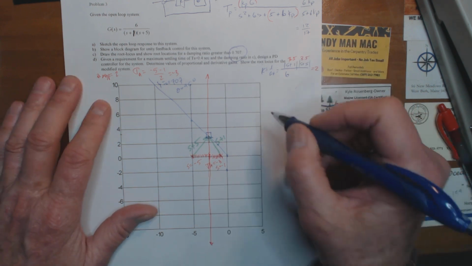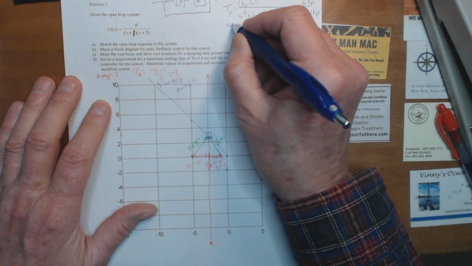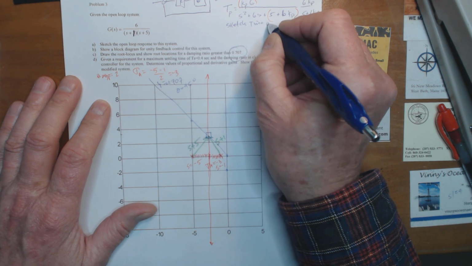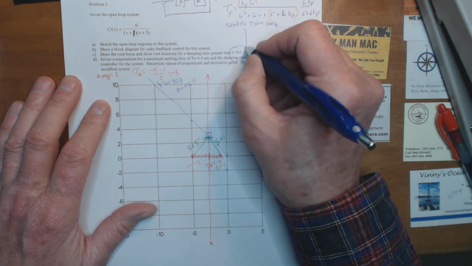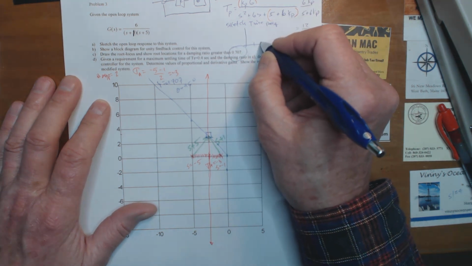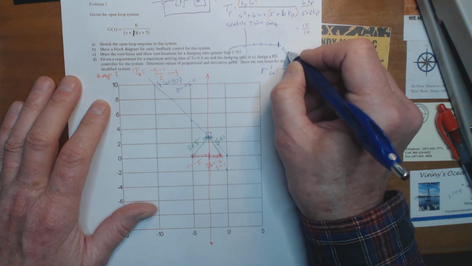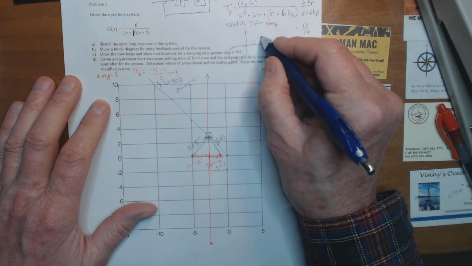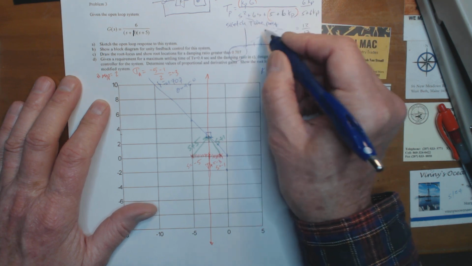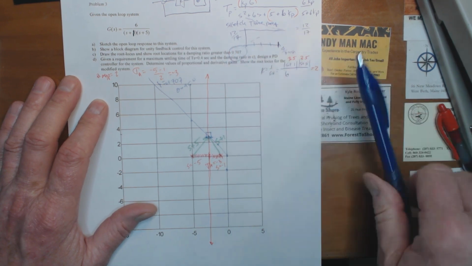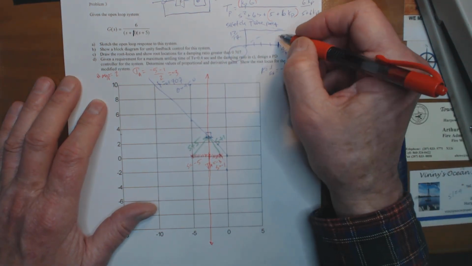Maybe this is going to be too slow if we want to sketch the time response. Then what we want to look at here is 4 over zeta omega n. Those are going to be the envelopes. We know that this is going to be 12 over 17, something like that. Here's the envelope.